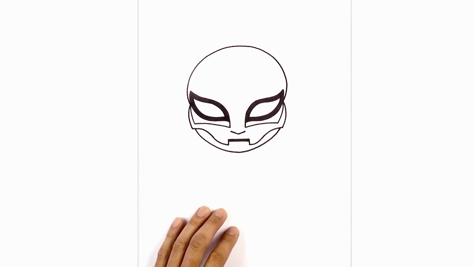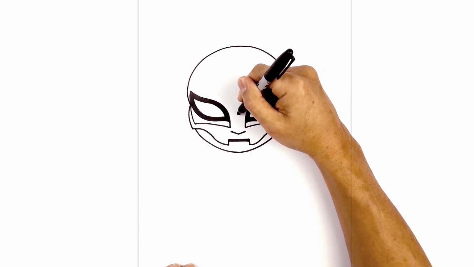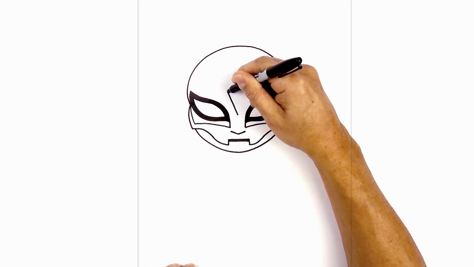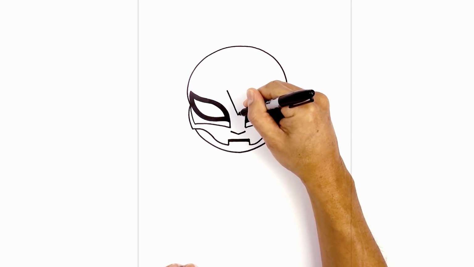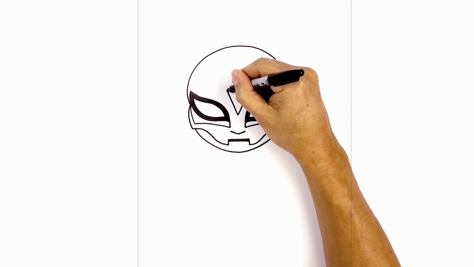Let's add some detail to the mask. So in between the eyes, we're going to start right here with a point. We're going to angle up and out with a straight line toward the left. Go back to the center and go up and out towards the right. Now we're just going to pull this in with a short line.